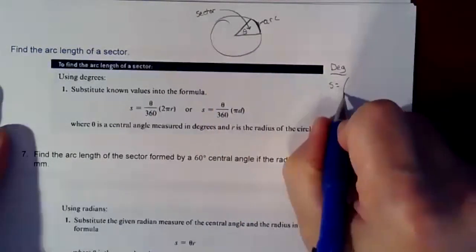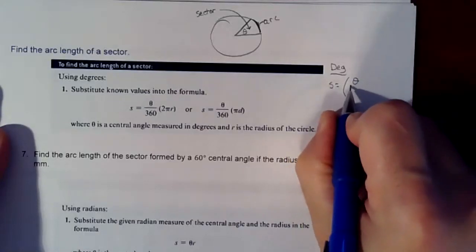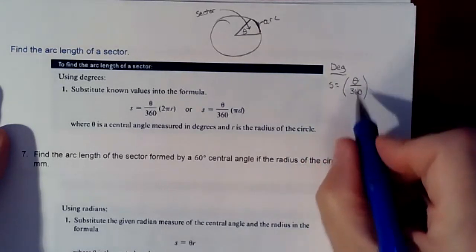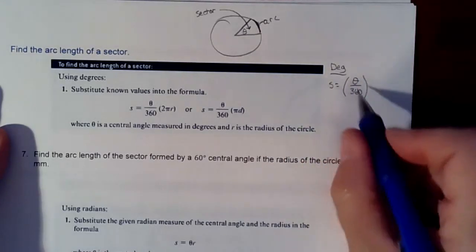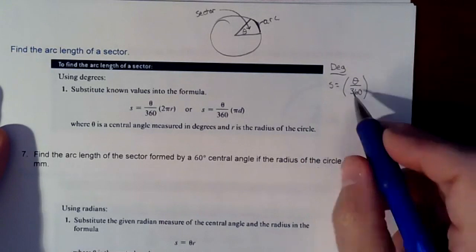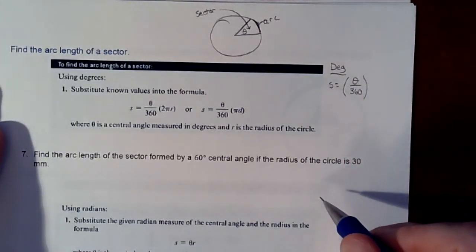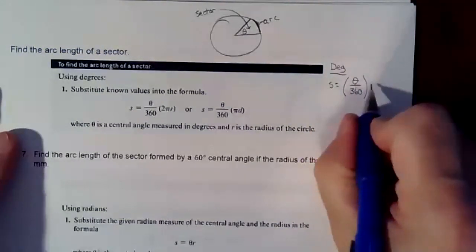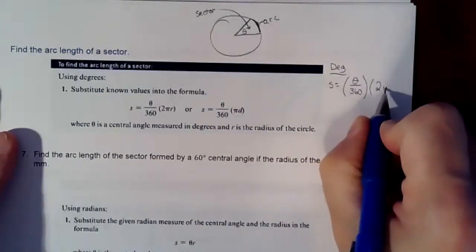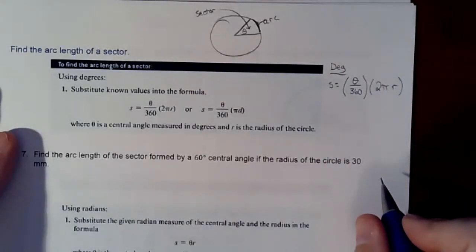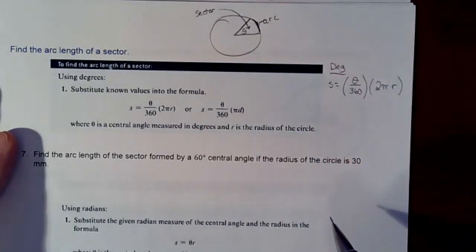So your fraction of the circle is how many degrees out of 360? So if it's 90 out of 360, you're looking at a fourth of the circle. 120 degrees is a certain fraction of the circle. So it's a fraction of circumference. That's your formula. So then you'll just plug all that stuff in and get yourself your arc length.